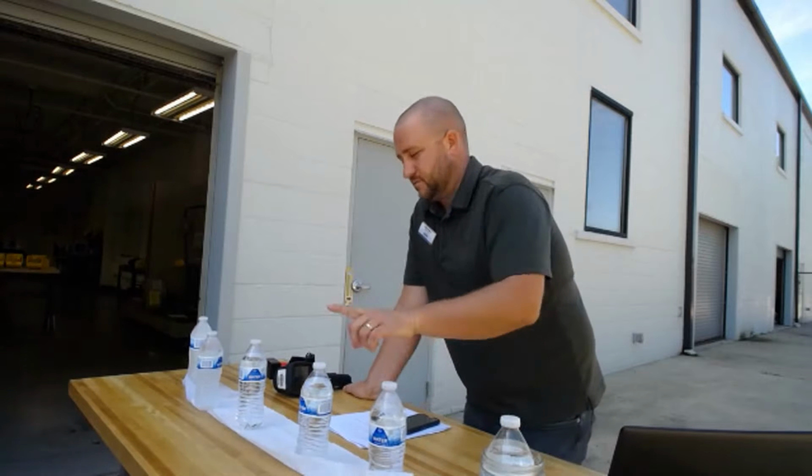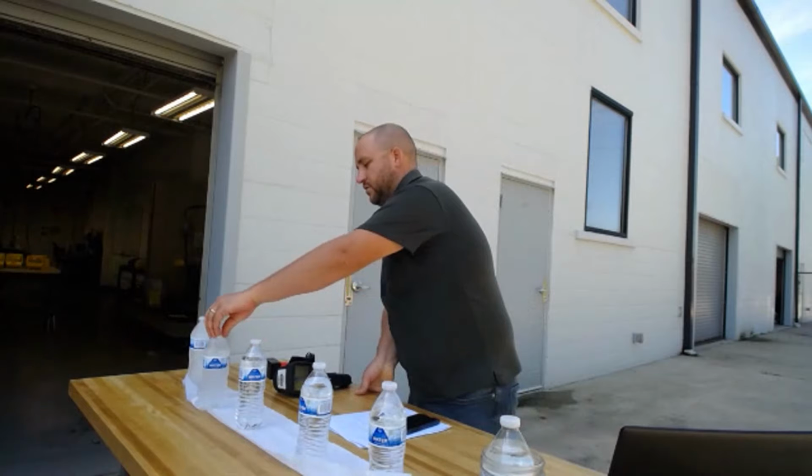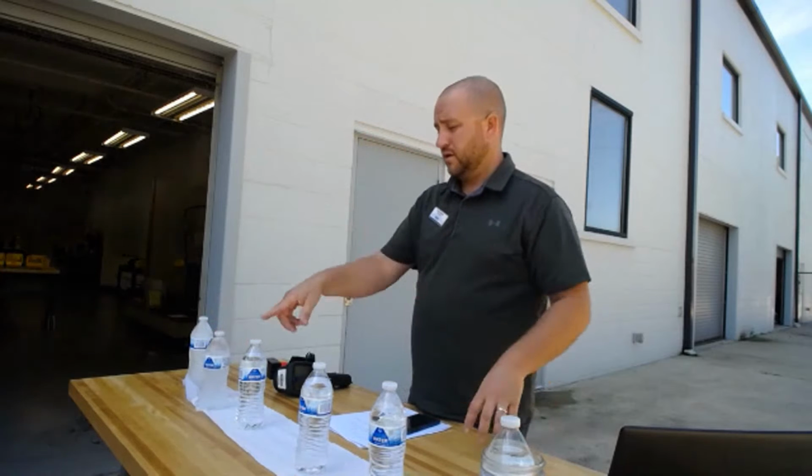So the bottle on the end, or let's see, bottle number 4, was out of the cooler. So it was attracting pretty quick. The next one had been out of the cooler for a little while. So it's warming up, but not real fast. Its rate of exchange is not very fast. Why? Because they don't have that far to go to get to equal anyway.